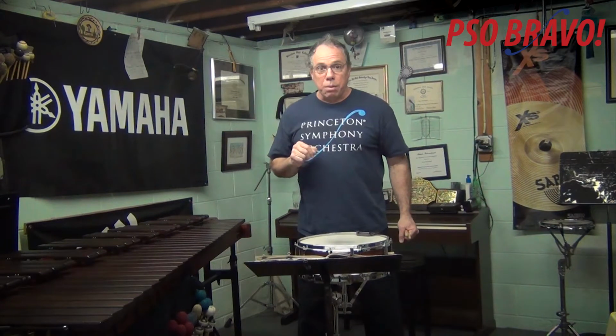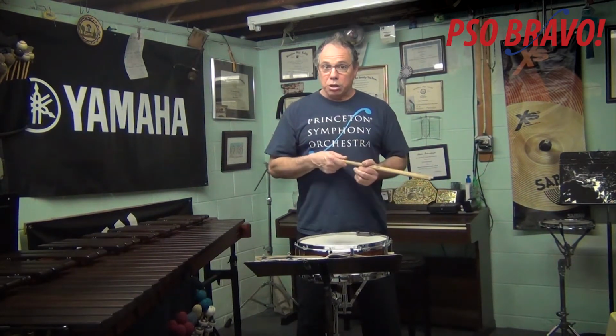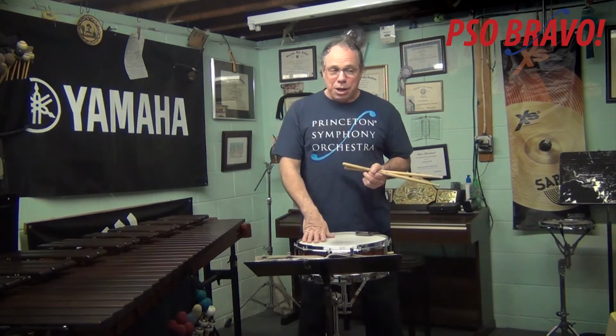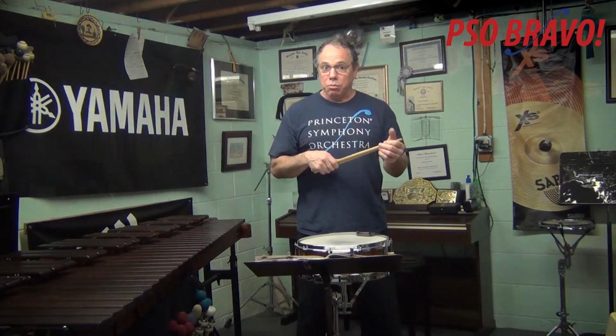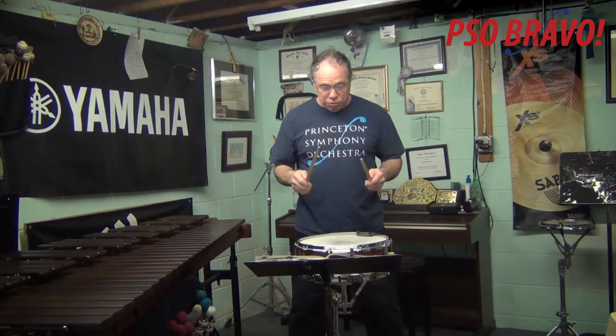Some instruments represent specific characters. For example, the bassoon represents the grandfather. The snare drum, alas, doesn't represent anybody, but we get used quite often during the hunting scenes when they're looking for the wolf. So this is the snare drum part for Peter and the Wolf.